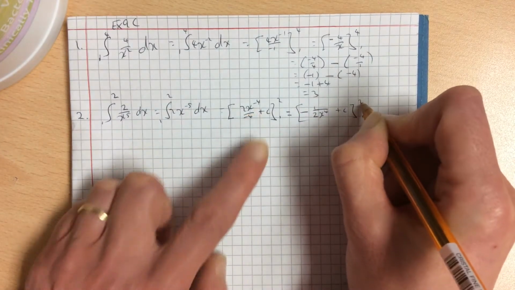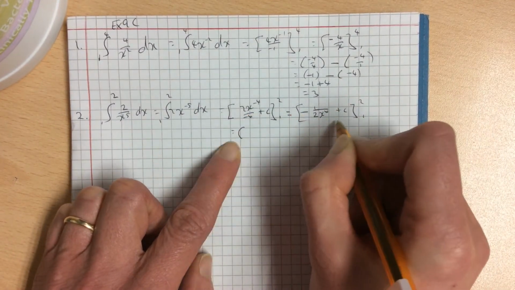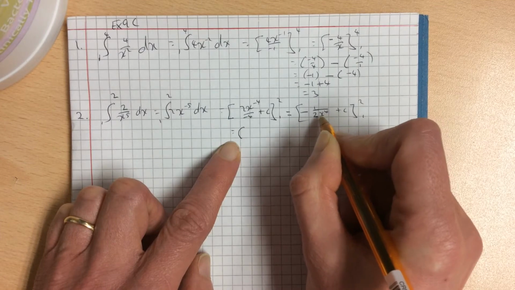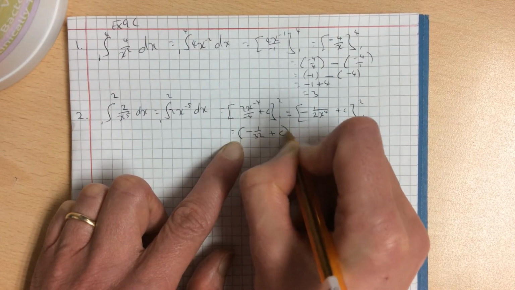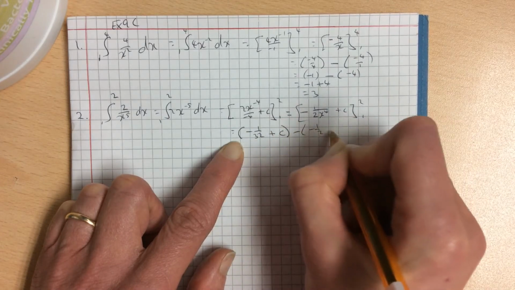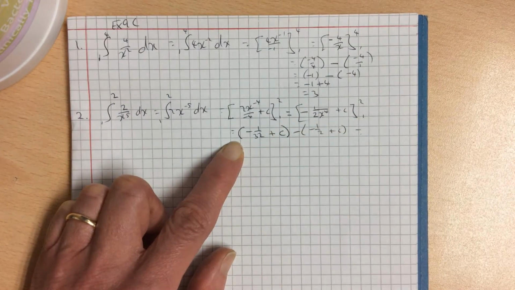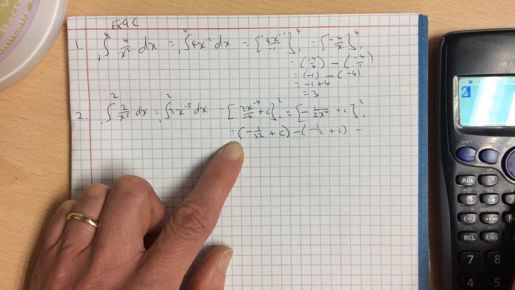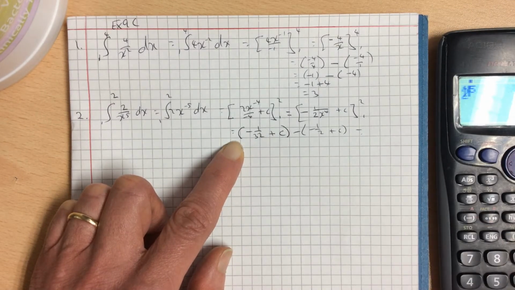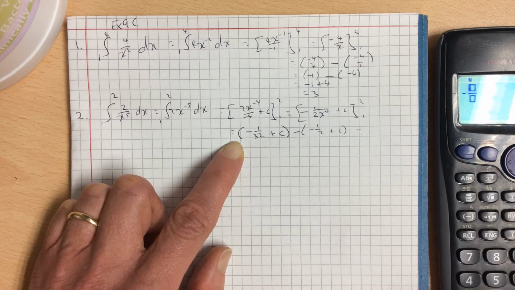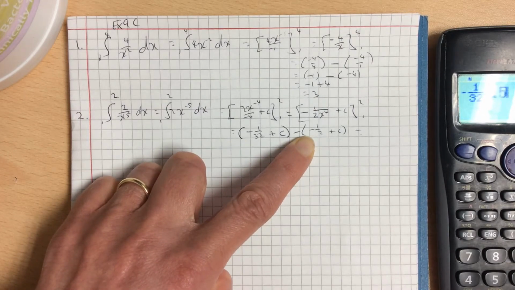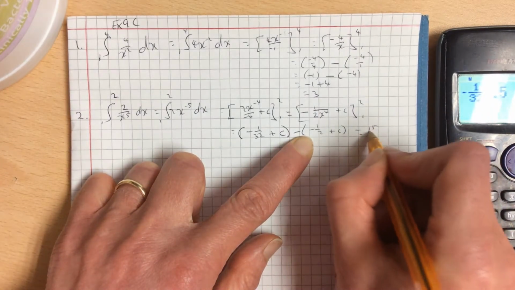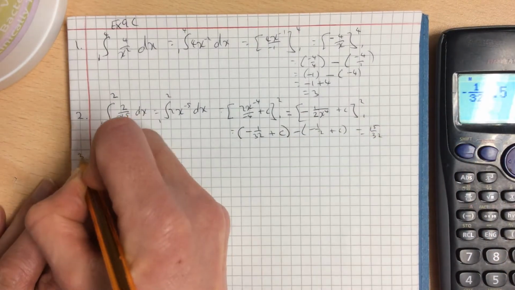Now, sub in 2. So if you sub in 2, 2 to the 4, 16 times 2. So it's minus 1 over 32 plus c. Sub in 1, you get minus a half plus c. So it's minus 1 over 32. So just putting that through the calculator. So minus, just using the fraction button, 1 over 32. That becomes add a half. Gives you 15 over 32 and the c's cancel off.